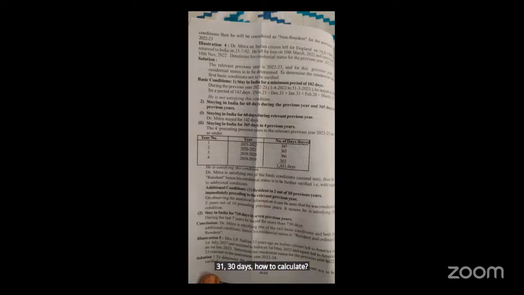He came back on 10th November, so from 10th to 30th November, 21 days, December 31 days, January 31 days, February 28 days, March 31 days. Total, 142 days he stayed in India.